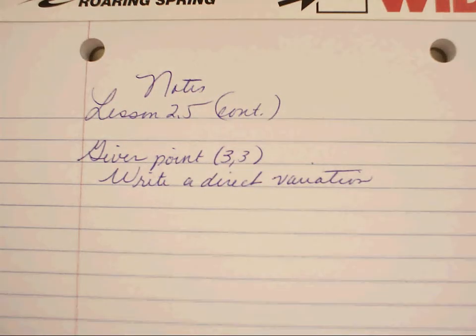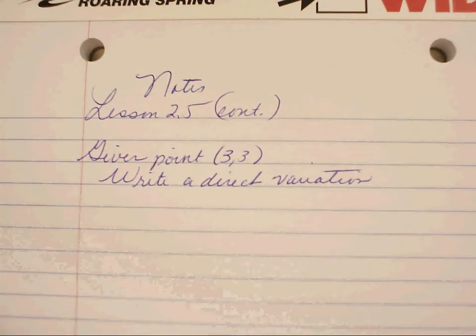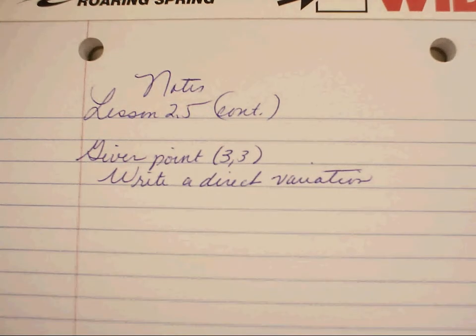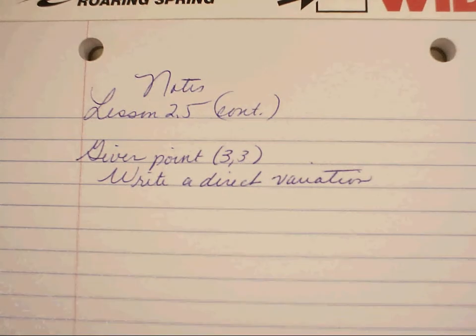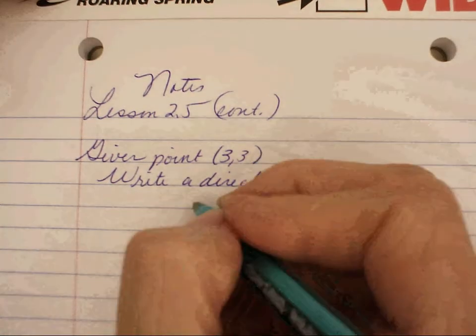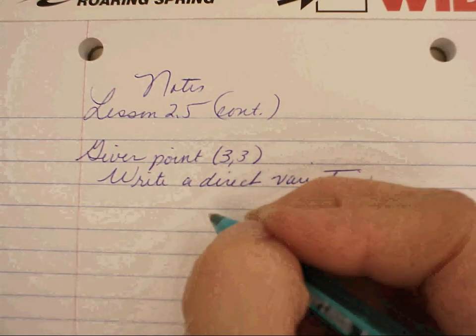What fact do you know from the lesson today that has to be true about every direct variation? No, Tristan. Well, she can move here. She can move there. 3, 3. How can you make a direct variation out of just 3, 3? I need more information, Nathan. You're right, but I need more information.